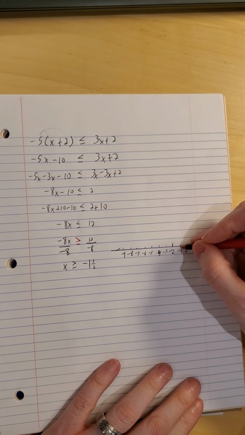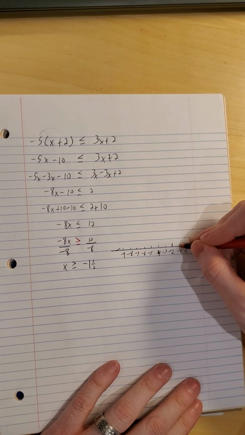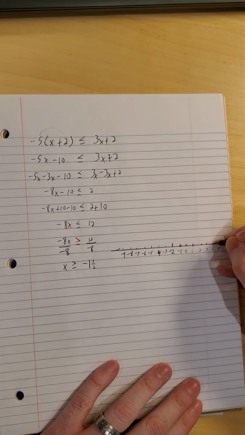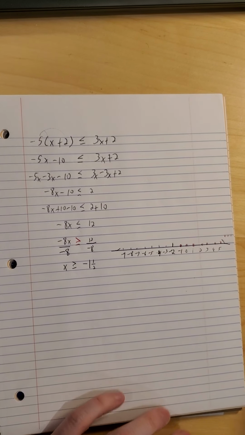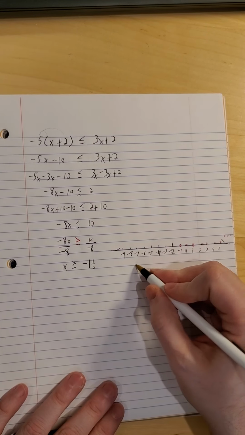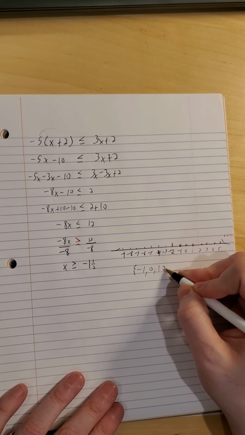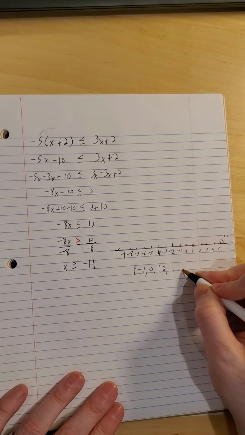So we want the stuff on the right-hand side. So we want the -1, we want the 0, the 1, the 2, the 3, etc., and forever in this direction. And that also gives us a good idea of what our set will look like: -1, 0, 1, 2, and forever to the right.